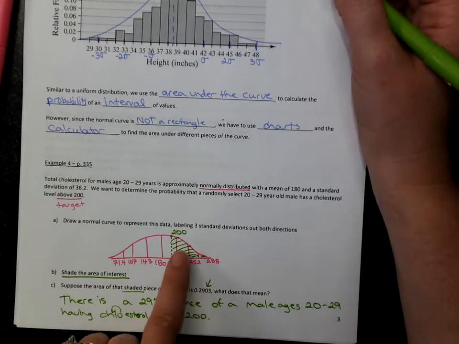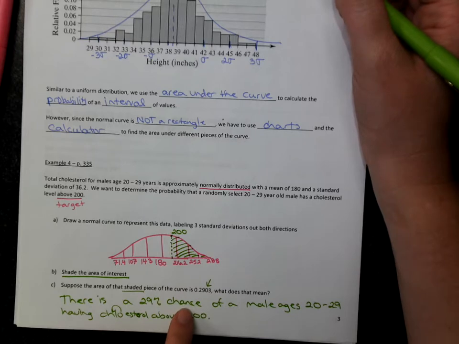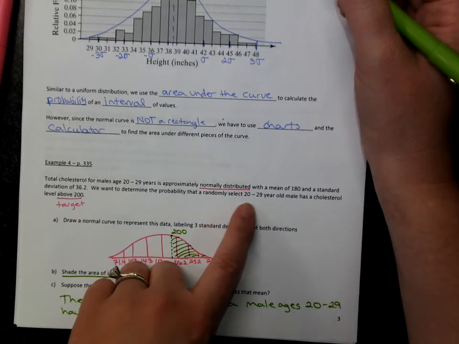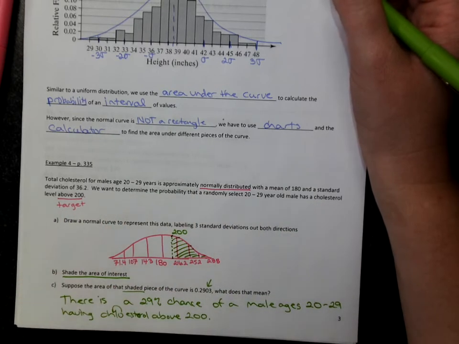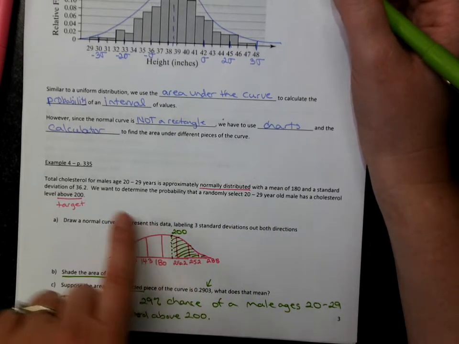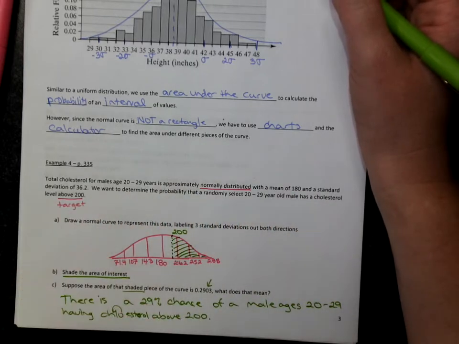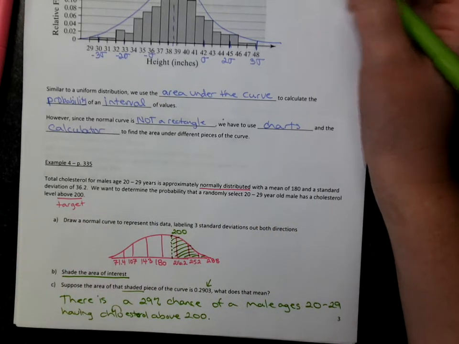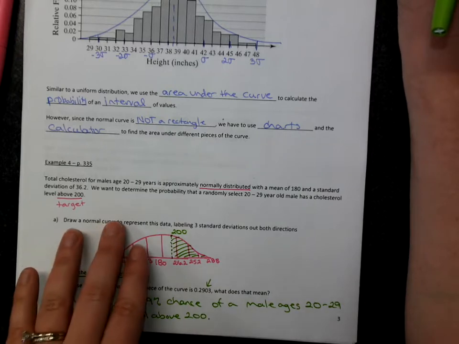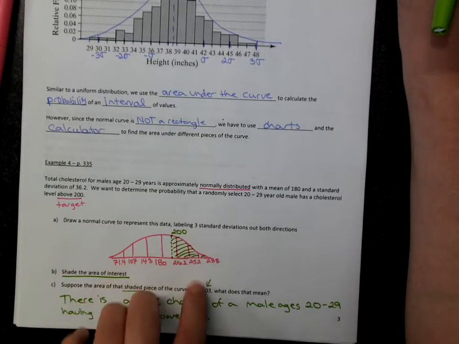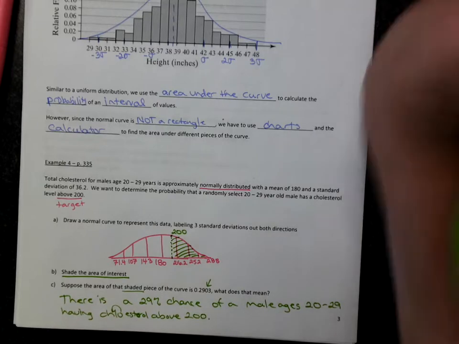So this number, this area, is a percentage chance of your selected 20 to 29-year-old male having a cholesterol level above 200. So whatever percentage you get, it answers the question that's always at the end of the problem. So that's a percentage chance of this condition being true, having that cholesterol above 200. So we're going to actually learn how to get that number. Right now the book just wants you to practice what that means and how to set it up. We're going to learn how to get the 0.2903 in section 7.2.